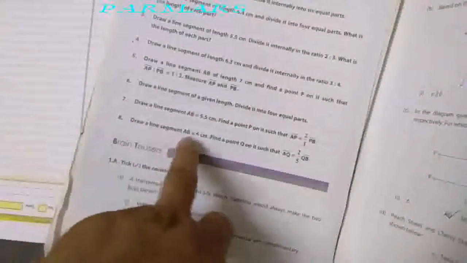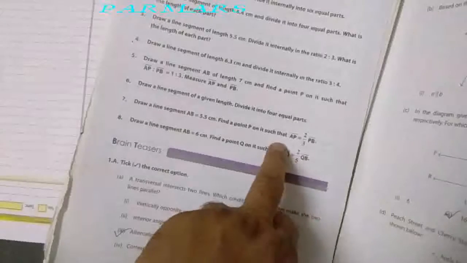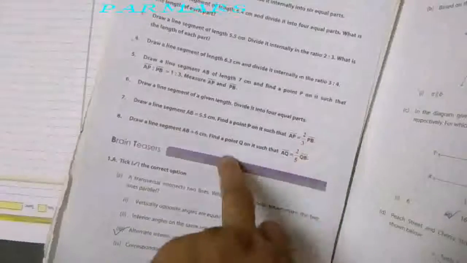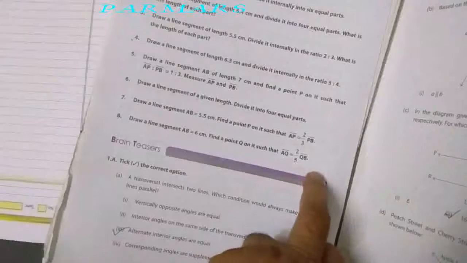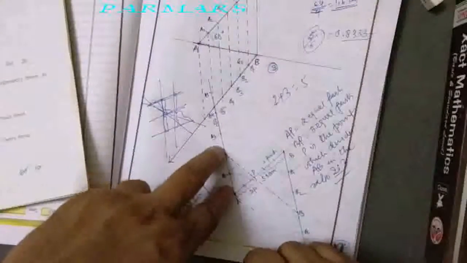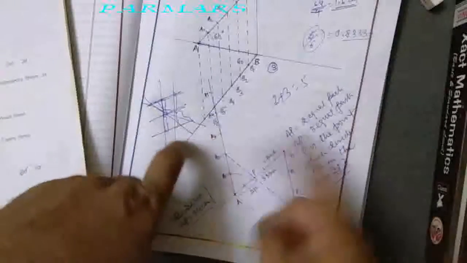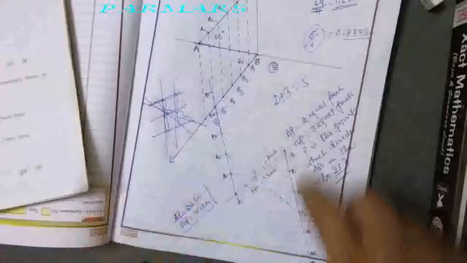Draw a line segment AB of 6 cm and find a point Q such that AQ is equal to 2/5 of QB. If you transpose QB to that side, multiplication becomes division, so AQ by QB is 2/5. AQ is to QB is 2:5. So the ratio is 2:5, and you go on the same process. Take 2 equal parts on this arm and 5 equal parts on this arm, and join A2 with B5. You will get 2:5. Or you can take 2 + 5 = 7 equal parts on this arm and 7 equal parts on this arm.